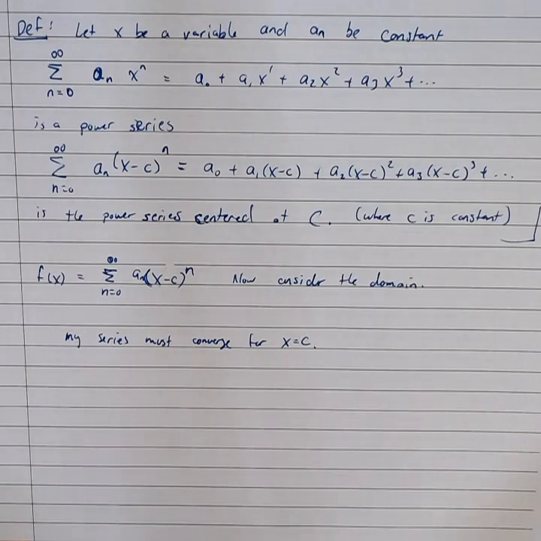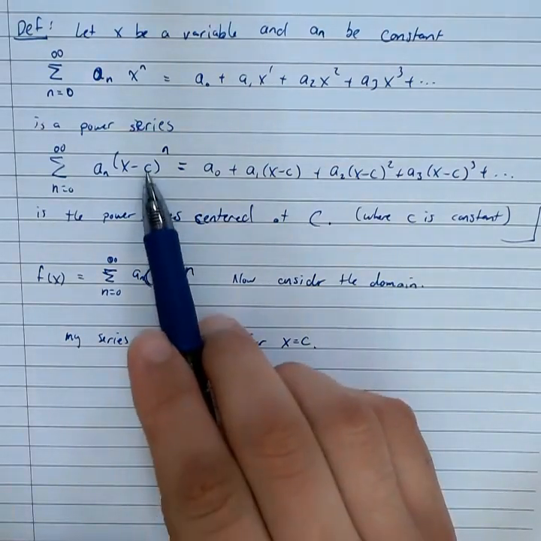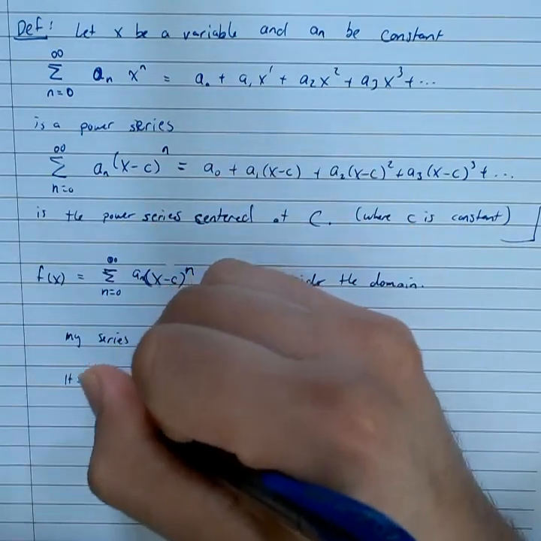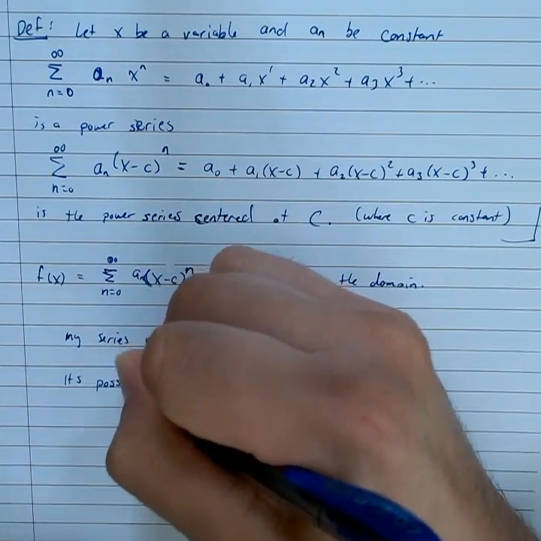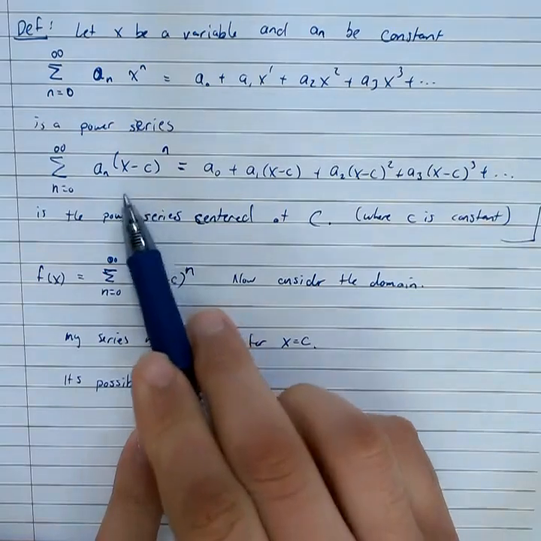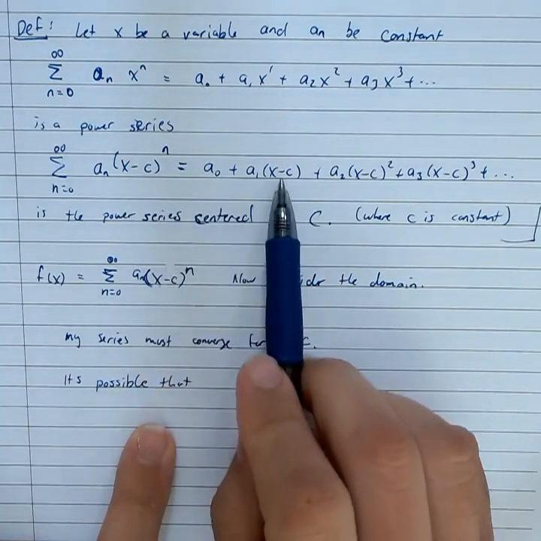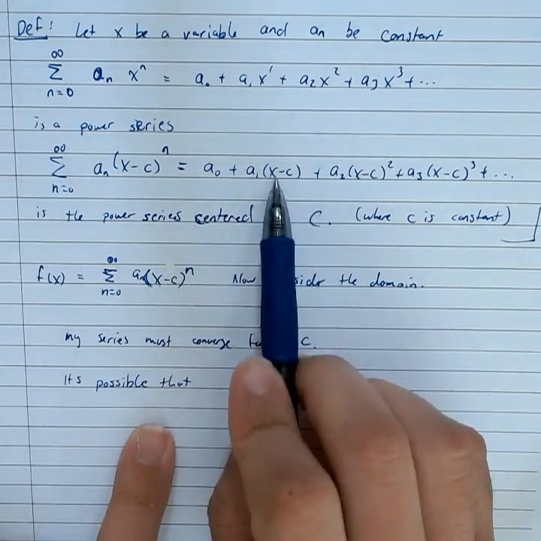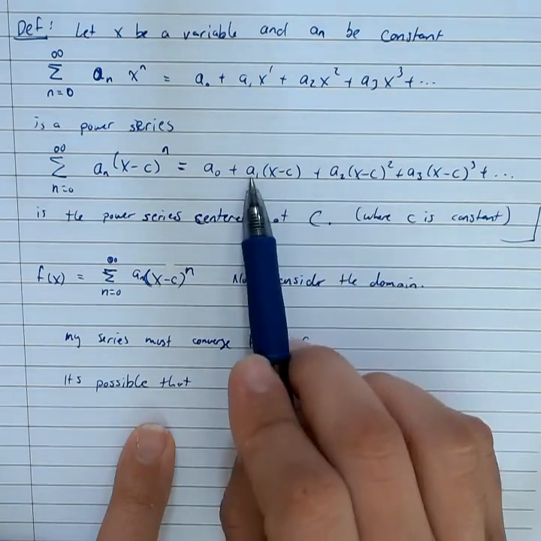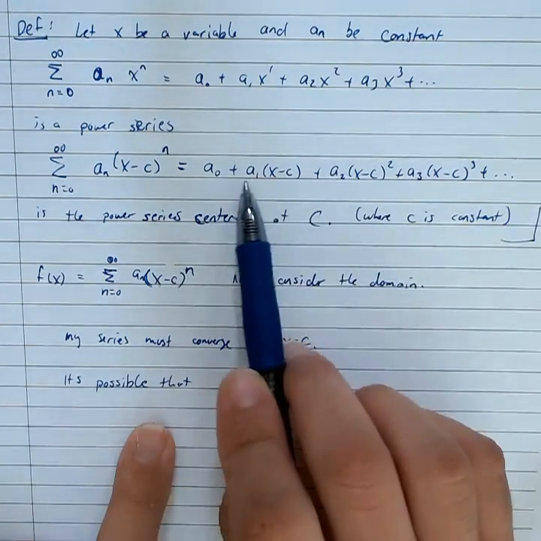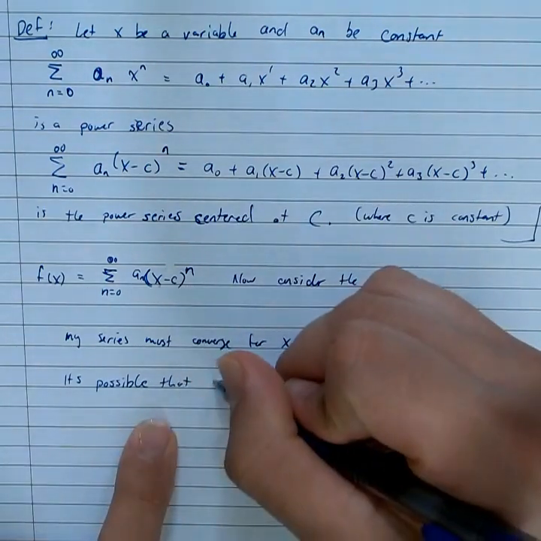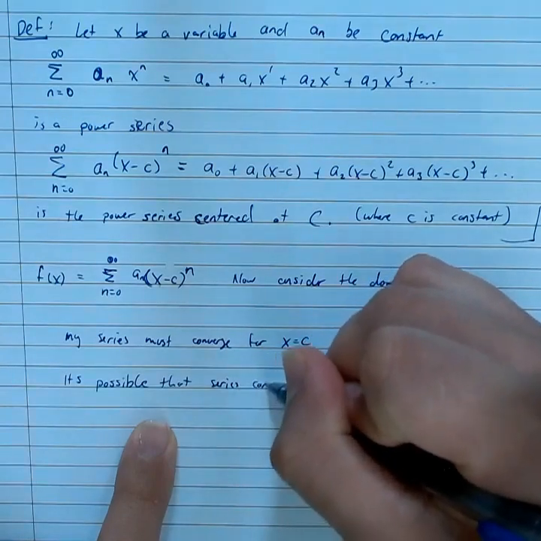Now, it's also possible that no matter what x I plug in right here, the whole thing will converge. It may be that these numbers are just so small that it doesn't matter how big these get. As a sum, I end up with a sum of very tiny terms, which eventually does converge. So it's possible that the series converges for all x.